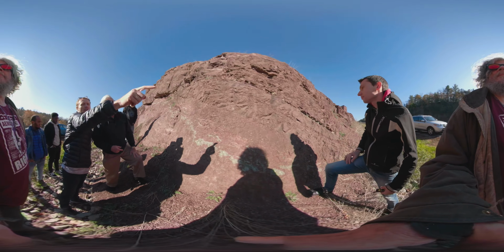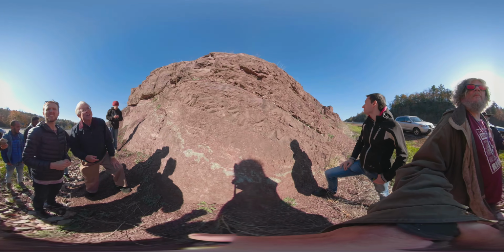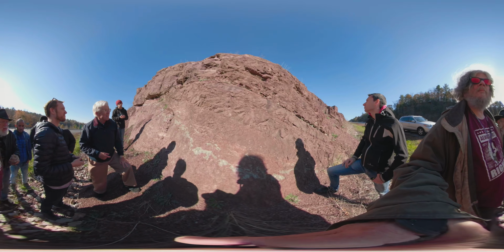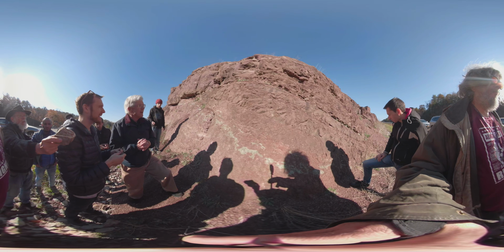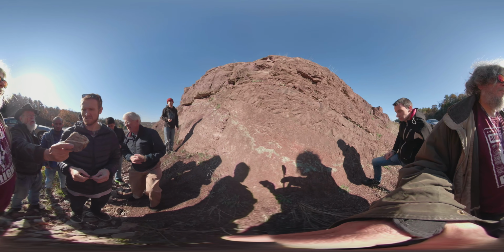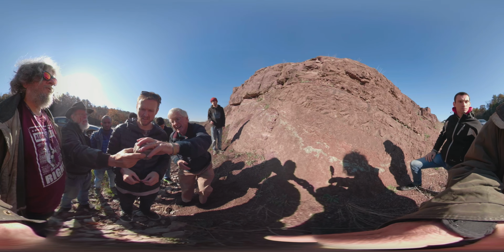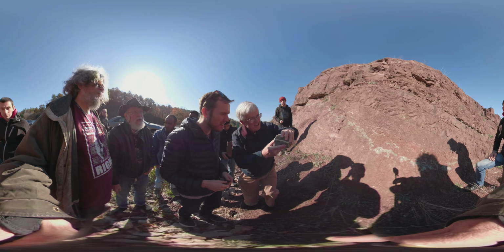That green, that's a plant. That's lichen. Ah, it's lichen. Yeah, that's a green plant. What's going on with this? It's neither red nor green. It has the white stripe and the little itty bitty crystals.